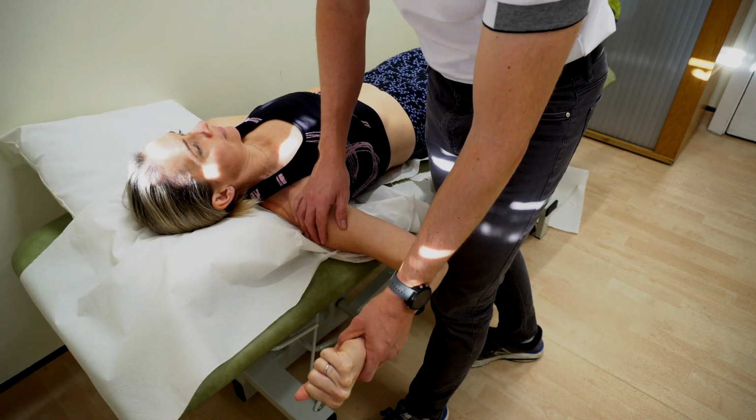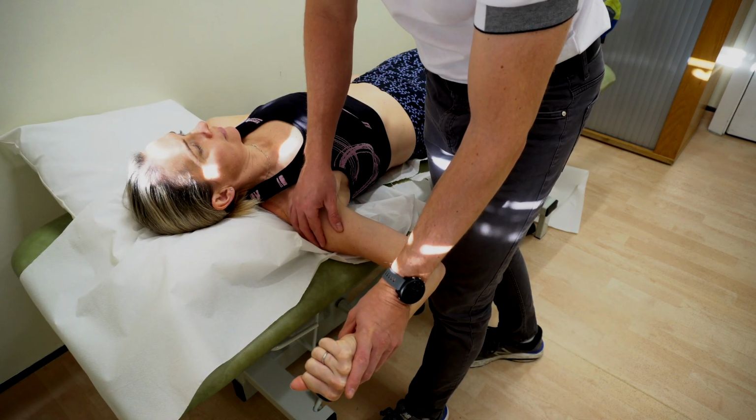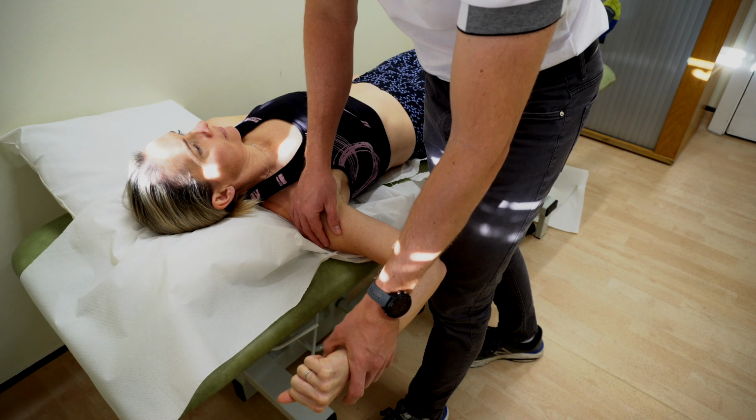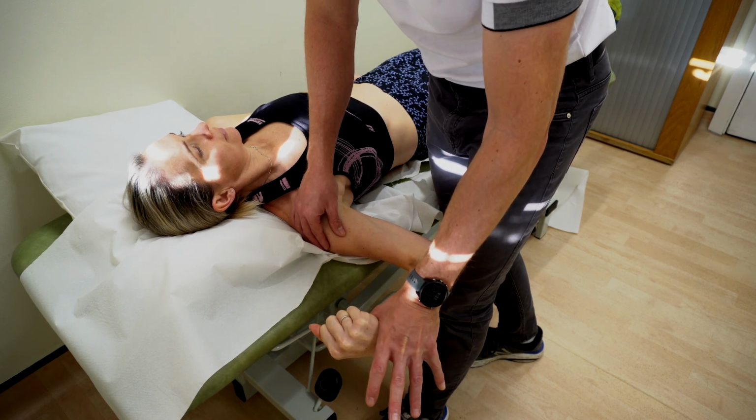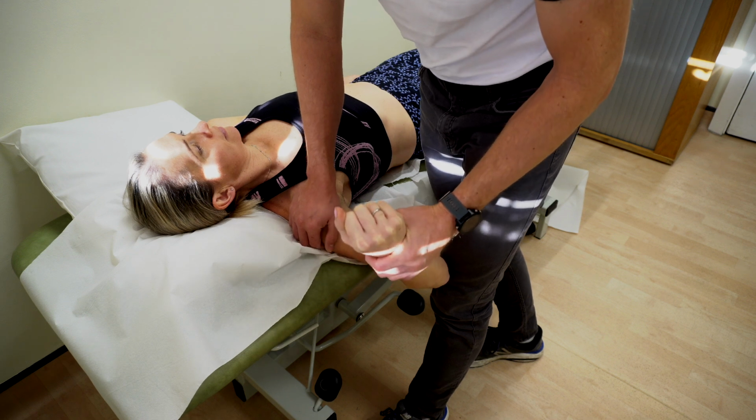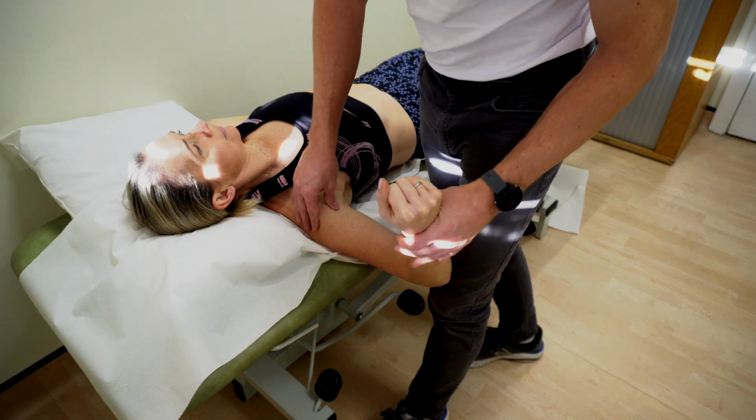So again, in this position, your SLAP tear test, you ask the patient to hold there and don't let me bring you away from the body. Sit and then relax. So again, for a biceps load test, that's going to be positive.